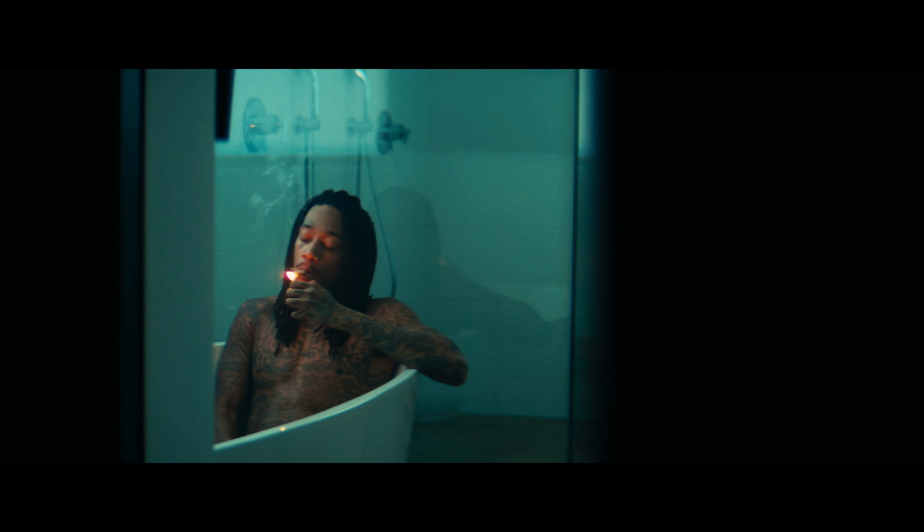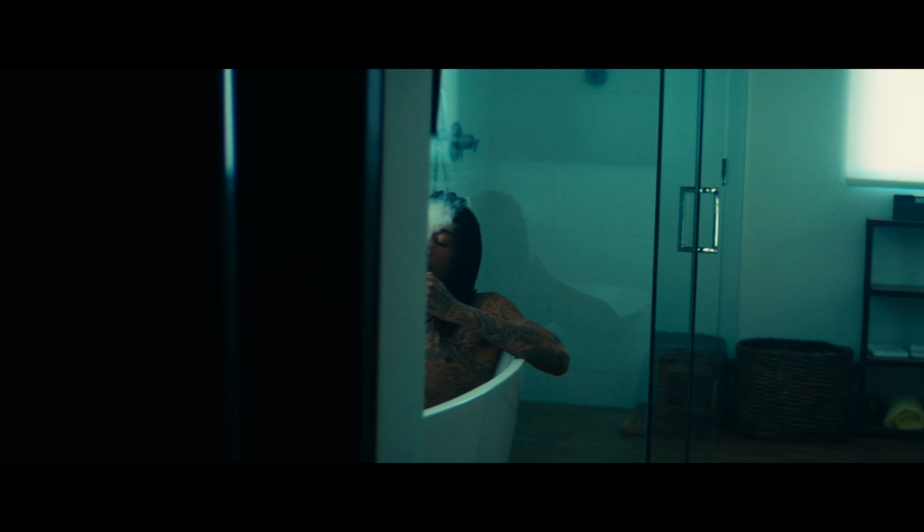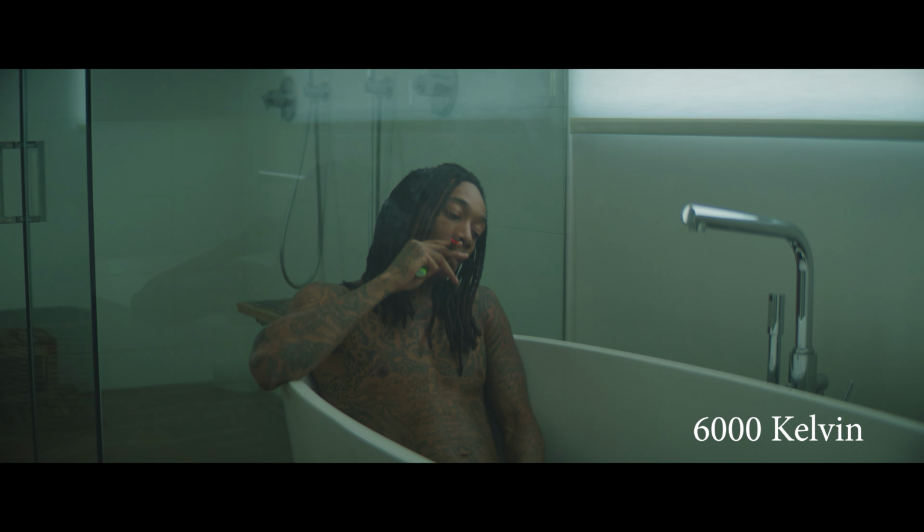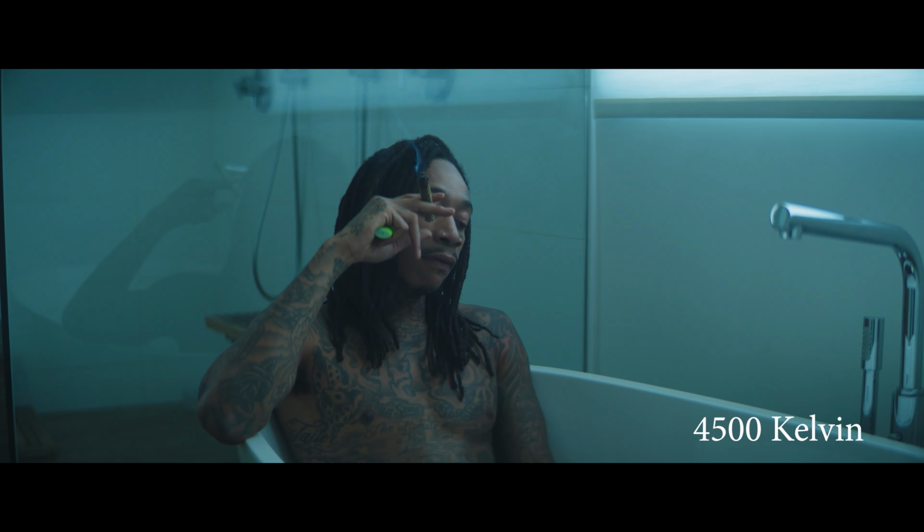And typical Wiz Khalifa fashion, of course, he's smoking, and what looked really nice was that color contrast with the lighter as he ignites it, that just added a whole other layer of the cinematic look that I was going for. And if you want your shot to have cooler tones like blues and teals, a lot of people think you have to add those colors in with lights. But in this instance, all I did was lower the color temperature, and that's what achieved that cool look.